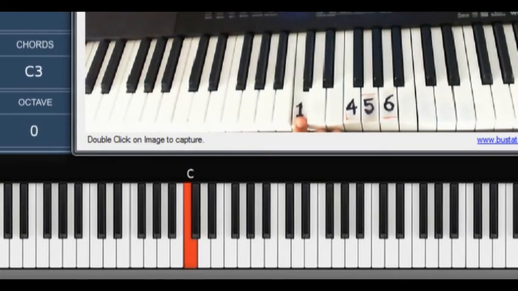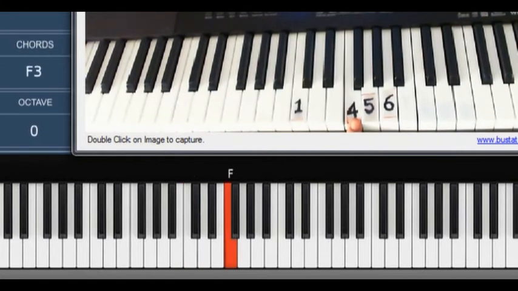Amazing grace, how sweet the sound that saved the wretch like me. Now that doesn't sound perfect, so I can try something else. That saved the wretch like me. Obviously that doesn't fit. That saved the wretch like me.